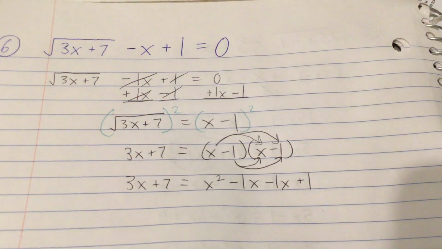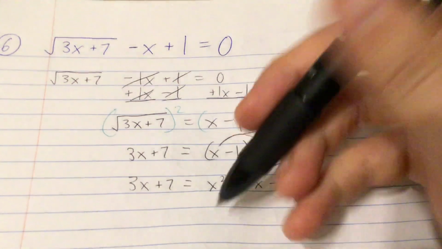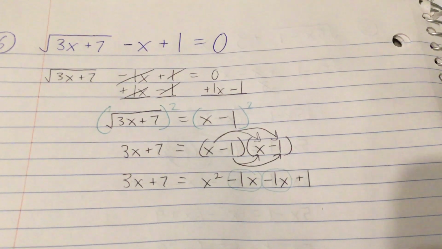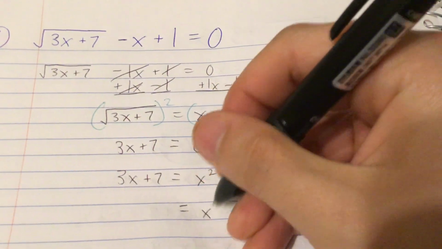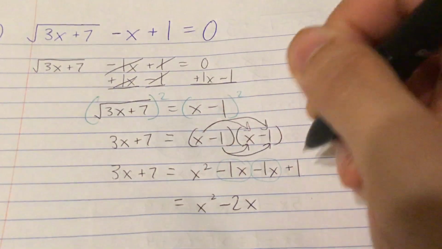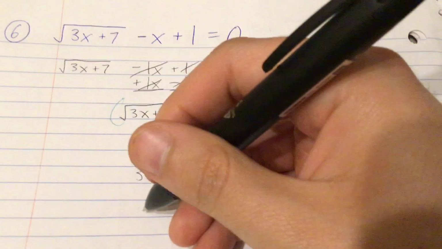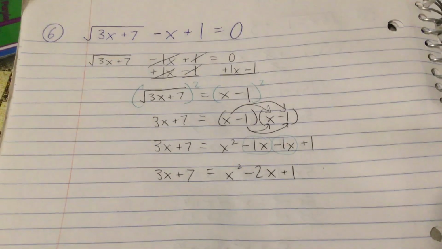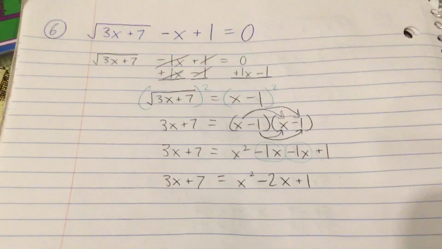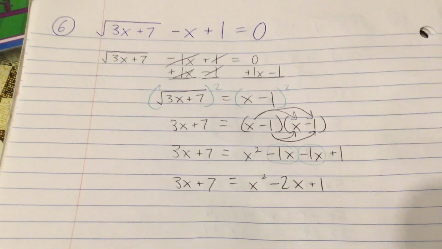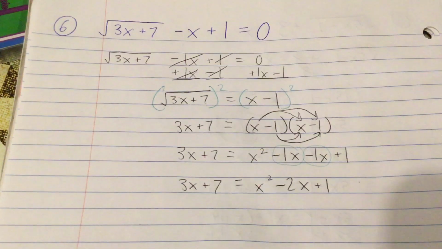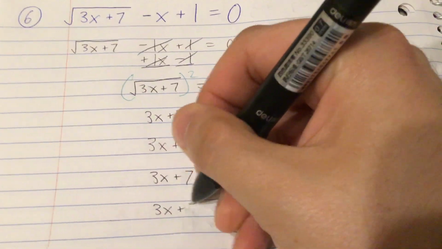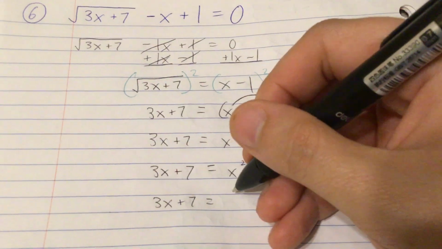So let's combine some like terms. Negative 1x and negative 1x combine to form x squared minus 2x plus 1. So then I get 3x plus 7 is equal to x squared minus 2x plus 1. Now I'm going to get everything that is not part of the x squared trinomial on one side.